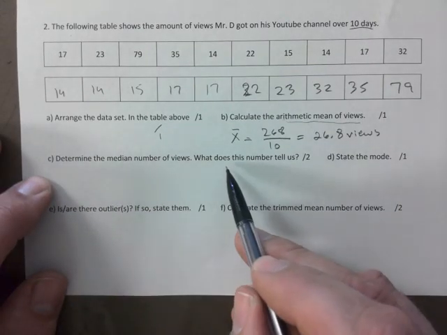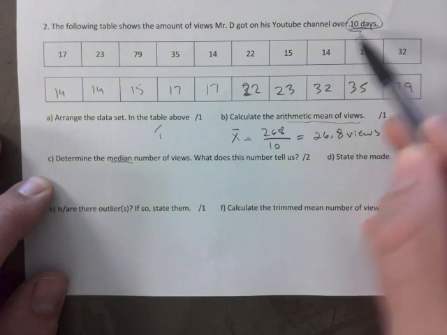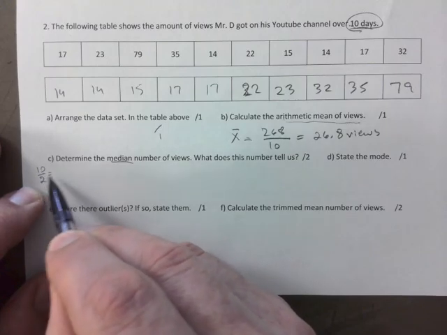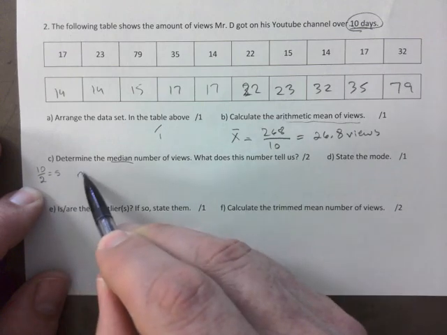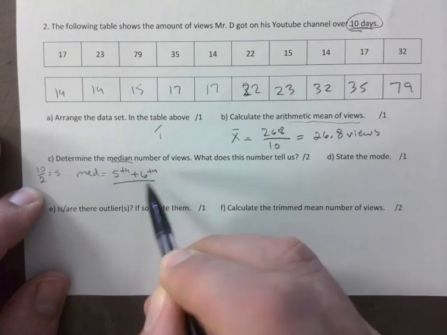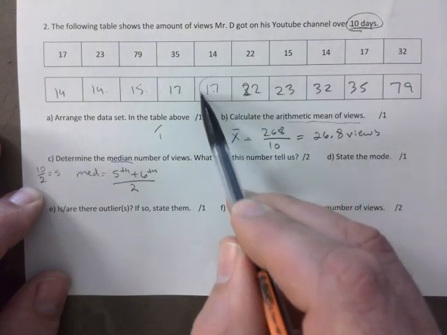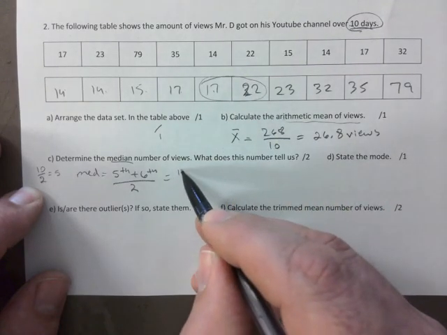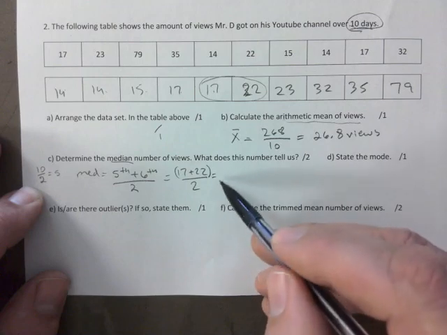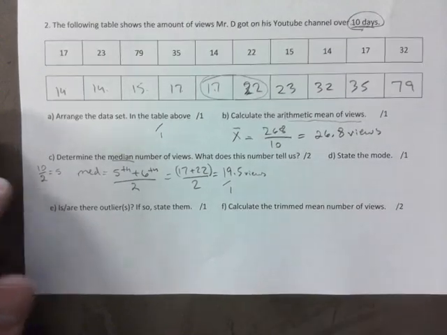Determine the median number of views. What does this number tell us? Median. First of all, this is an even number of data points, right? So 10 divided by 2 is 5. To get the median, you're going to have to take the 5th and the 6th value in your set and divide by 2. So we count 1, 2, 3, 4, 5, 6. It's going to be in between these two here. So we go 17 plus 22 divided by 2. Make sure you do the top first. If you get this right, it's 19.5 views. You get a mark for getting the 19.5.